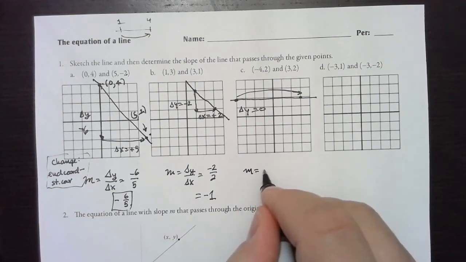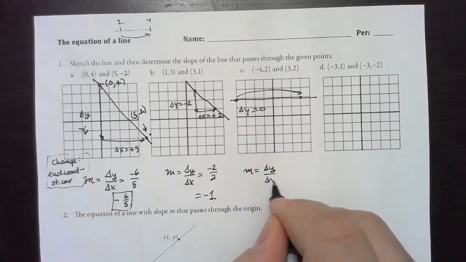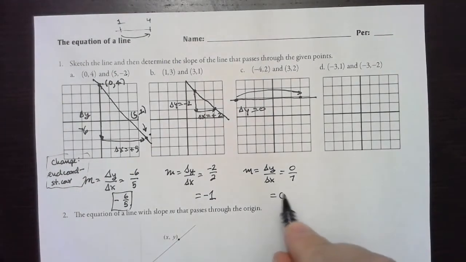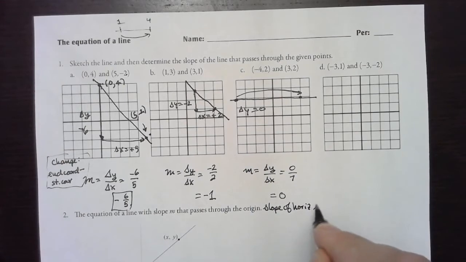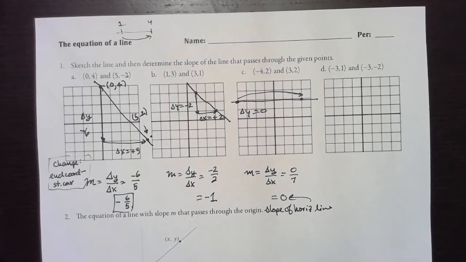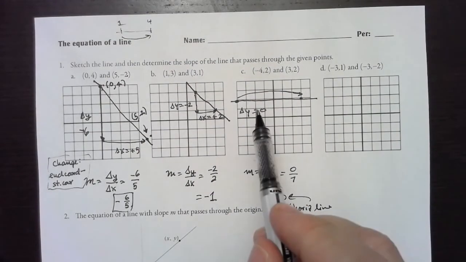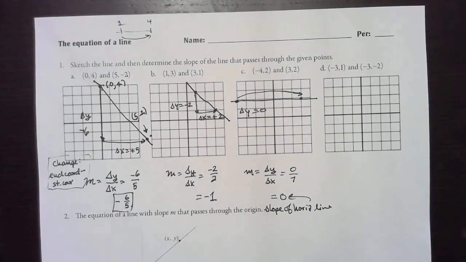Whatever the change in x is, if I put a 0 on the top of the fraction, 0 divided by any number is 0. So this is the slope of a horizontal line. It is always going to be 0. Horizontal lines are neither going up nor going down. They're horizontal, and so they have slope 0.